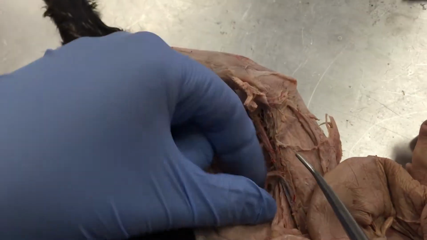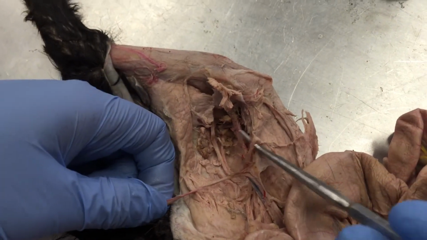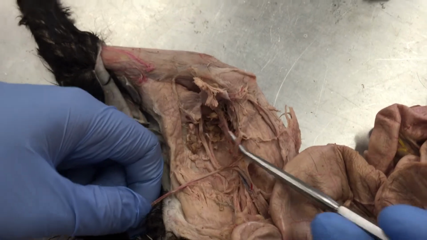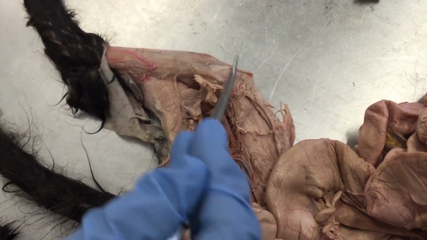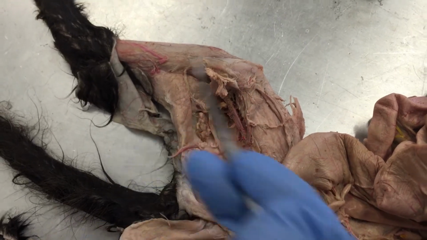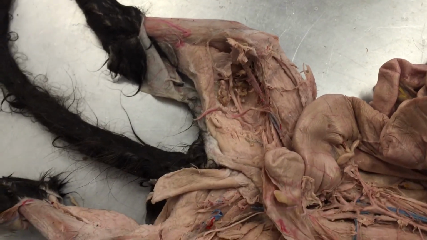We cut off our proximal femoral artery, but we have a distal caudofemoral artery instead. And our saphenous artery doesn't show up because it wasn't dyed, but it would be here. And yeah, that's it.